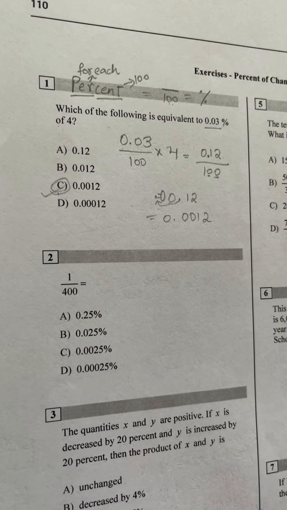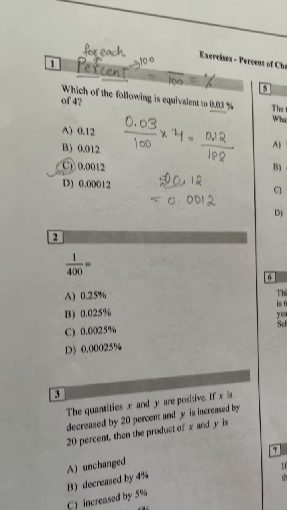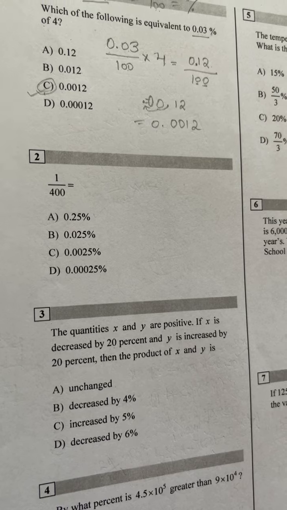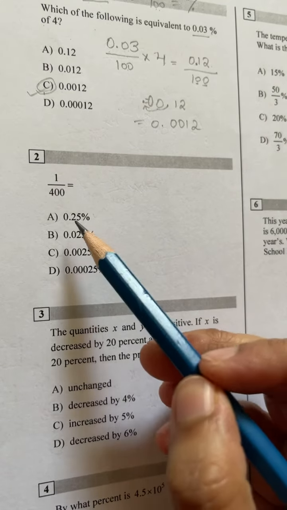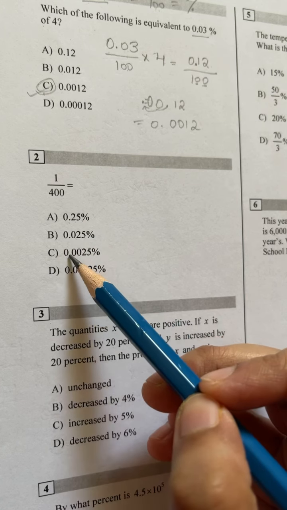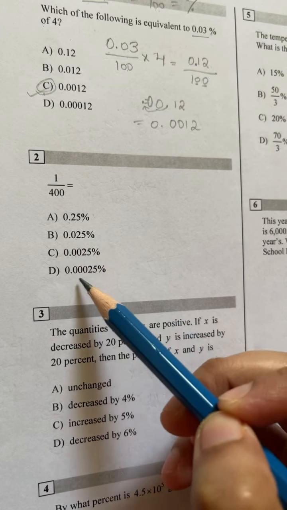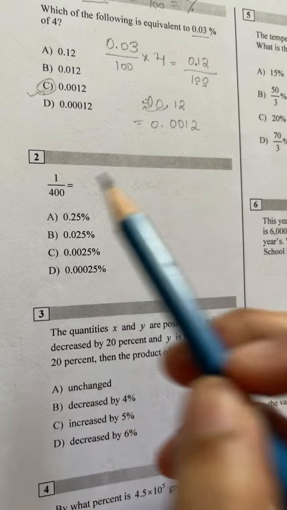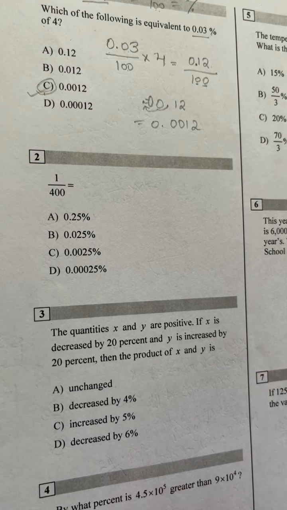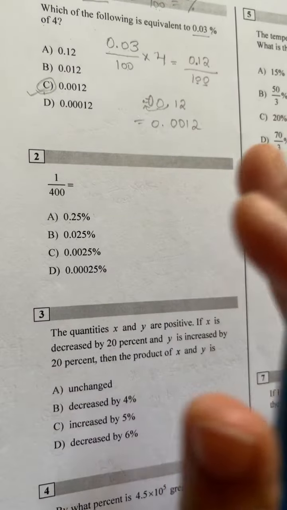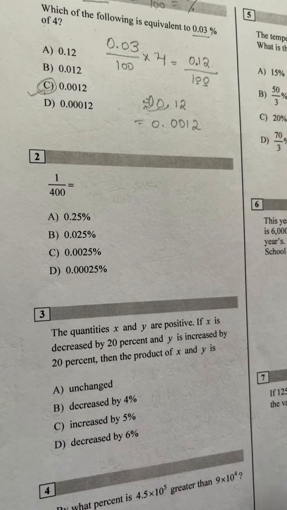Alright, so let's see how we will do our second question. That's 1 over 400, and it has 4 options: 0.25%, 0.025%, 0.0025%, or you add one more 0 to that. It's really simple. Everybody knows what a quarter is. How to remember? 1/4 is 25%.